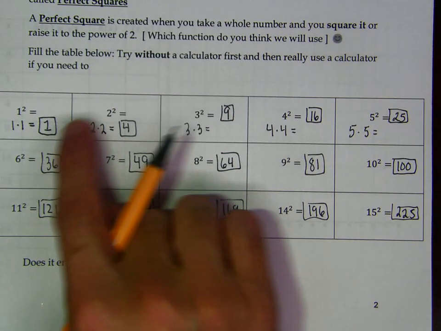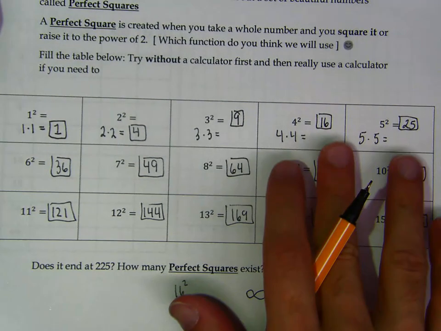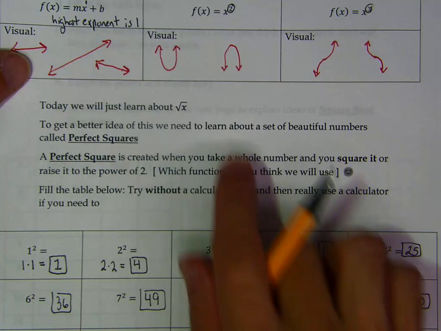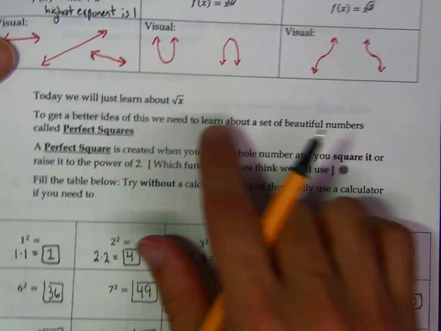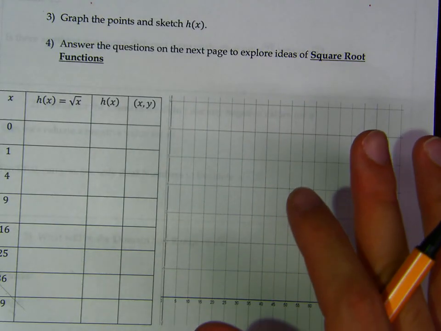So notice these numbers I boxed, I called the perfect squares, right? It's really important to get the idea of this before we learn this, all right? Let's continue. Let's turn the page and take a look over here.